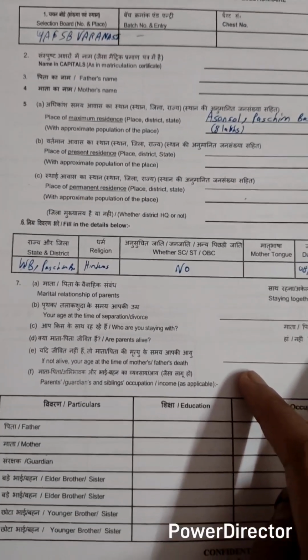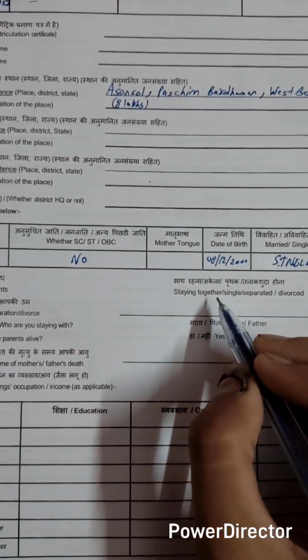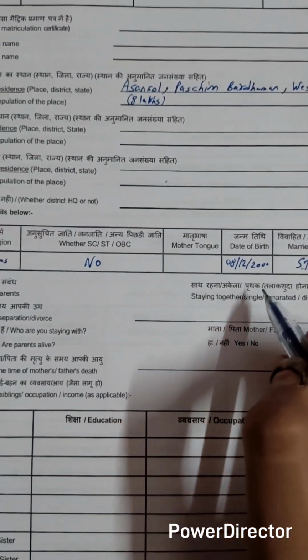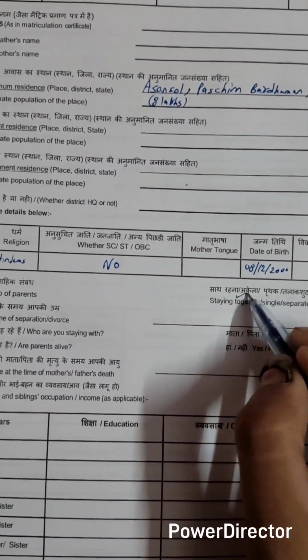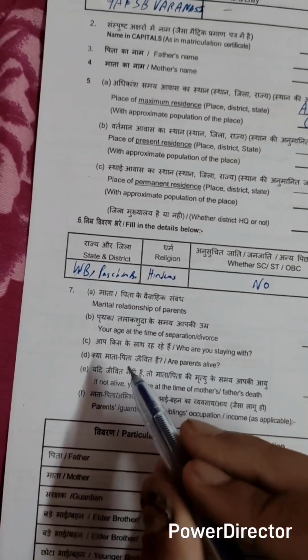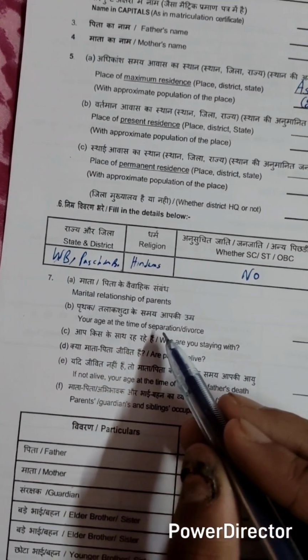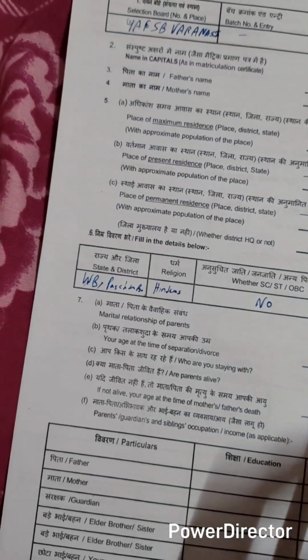Now if we look at the next column, marital status of parents, there are three options: staying together, single, separated or divorced. So we will write accordingly for what needs to be filled. The B option is applicable only for those persons whose parents have separated or divorced, so they will fill it.